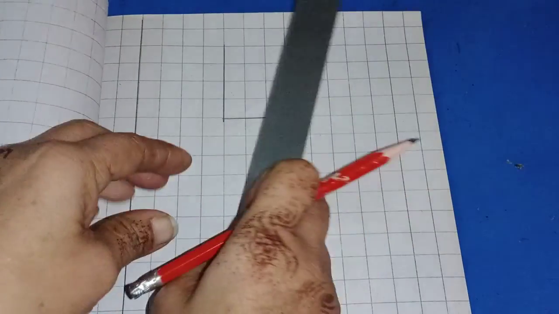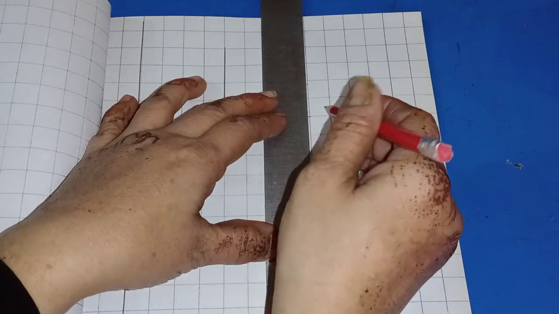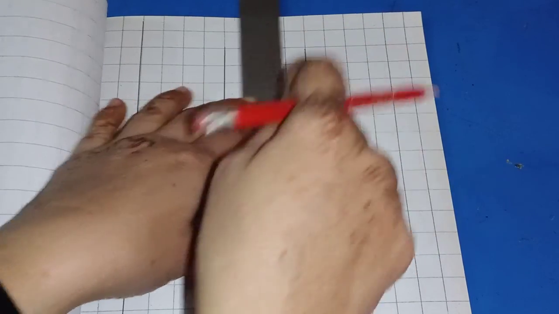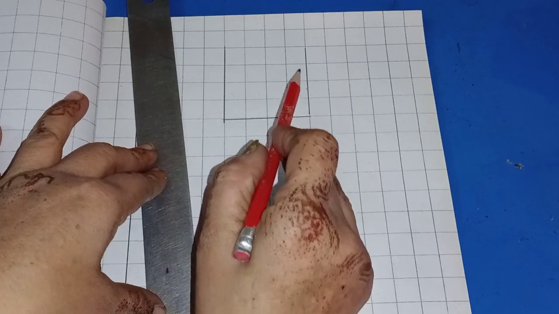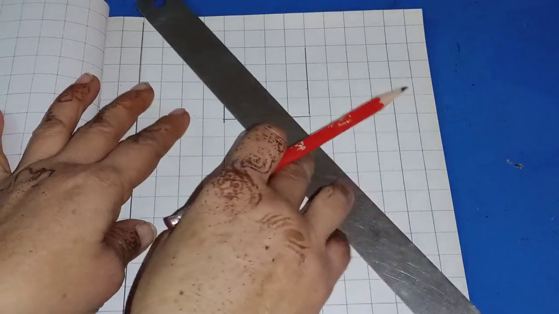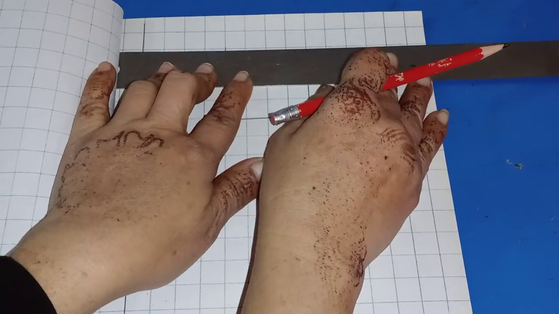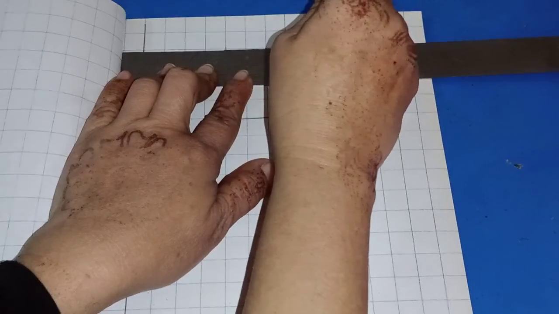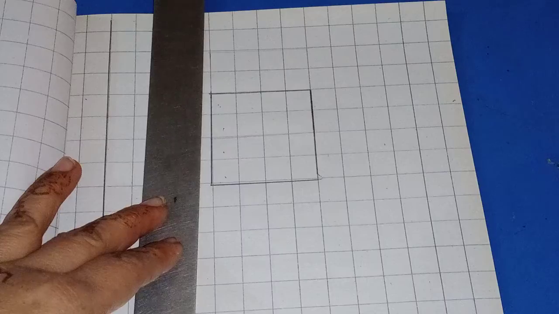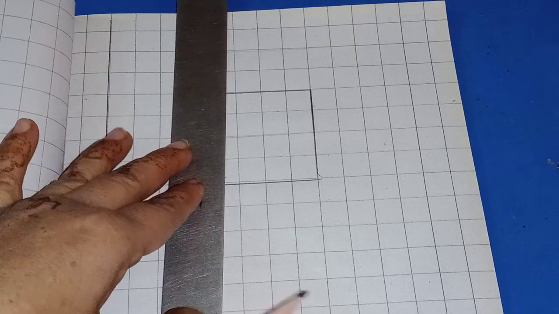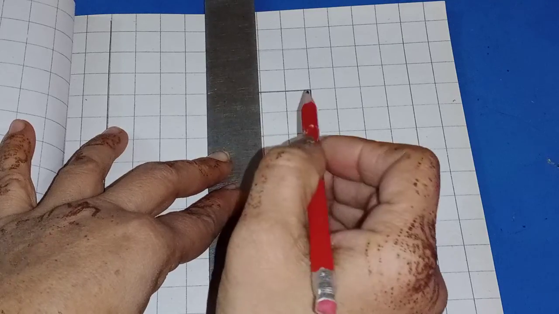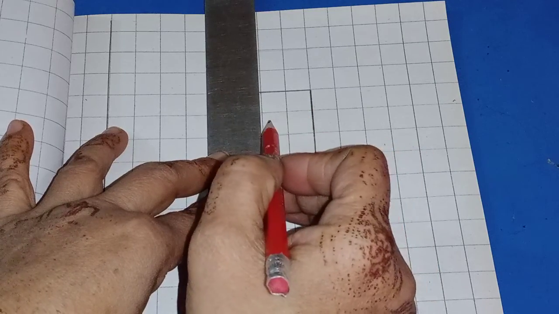Like this. Now children, you will draw a line here by taking 4 boxes. Like this. 1, 2, 3, 4. Now you will match both lines. Like this. Now you will draw another square shape from the middle of this square by taking 4 boxes.